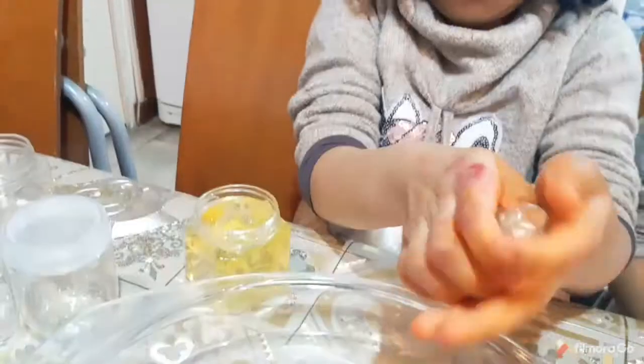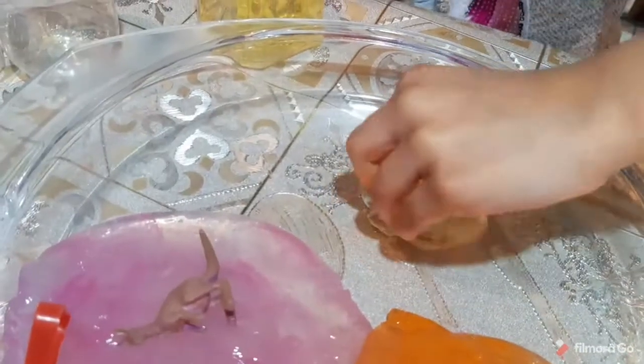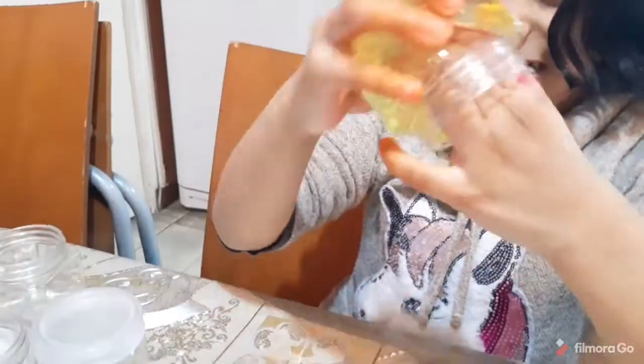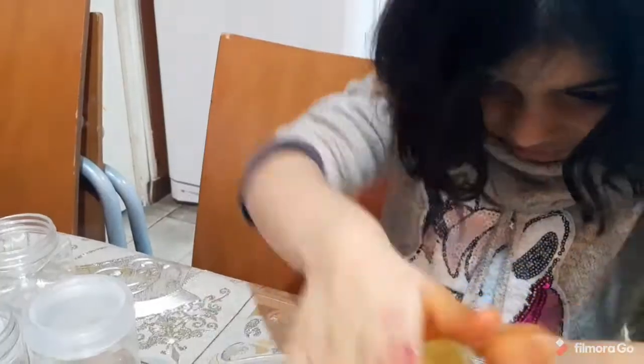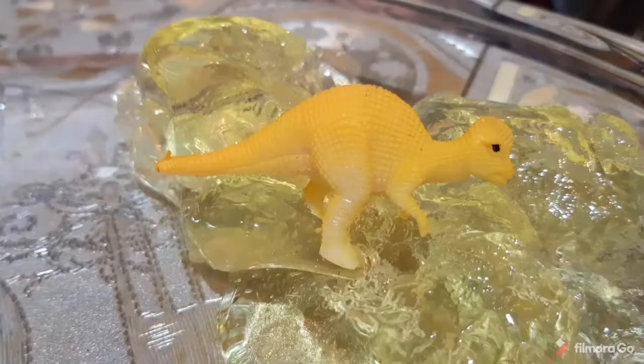And pink. This is green. The color... Yes. Oh, I need this. This is green. Yeah. Green, green.